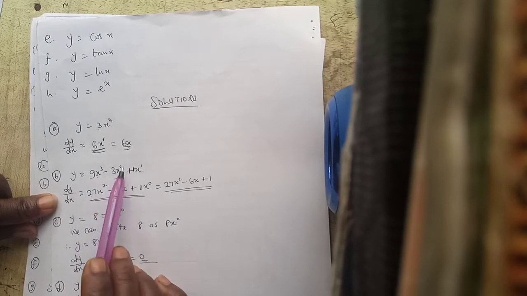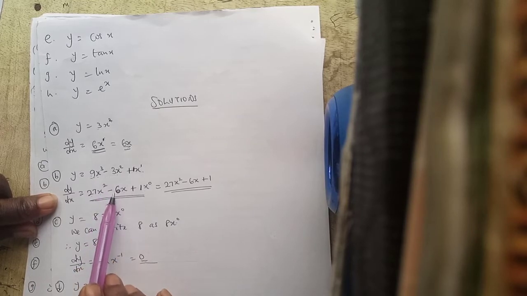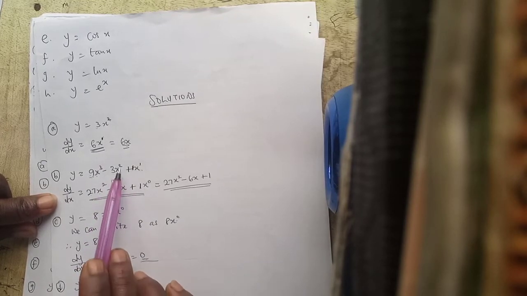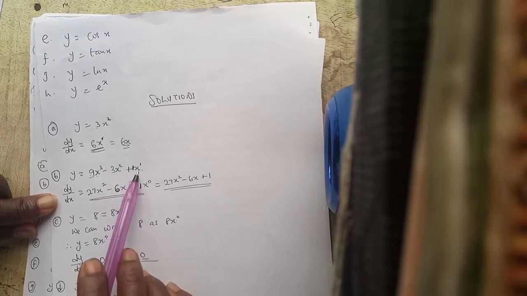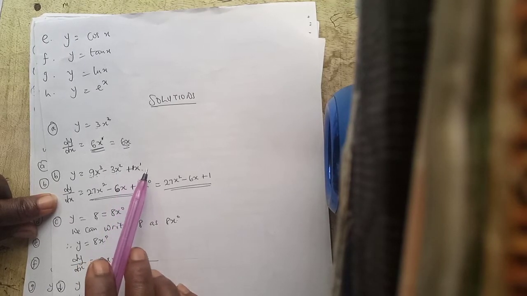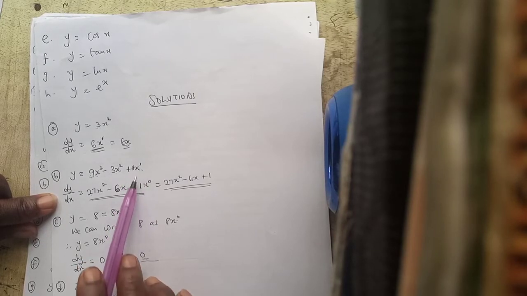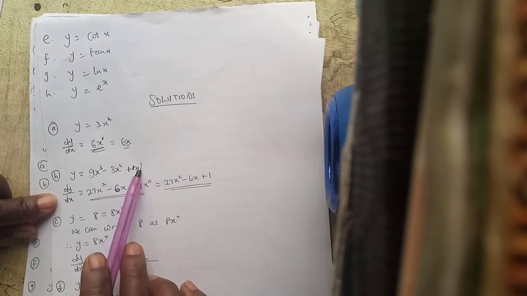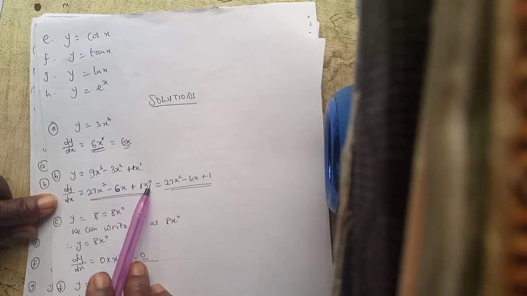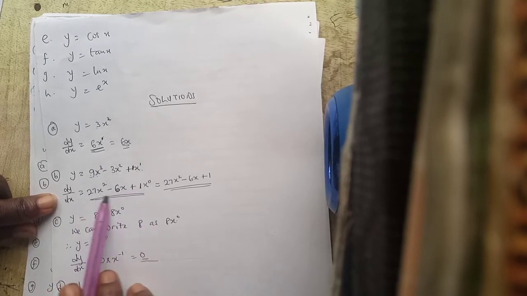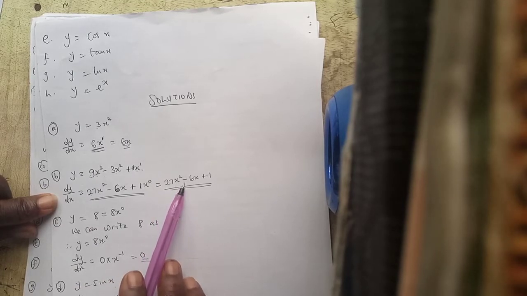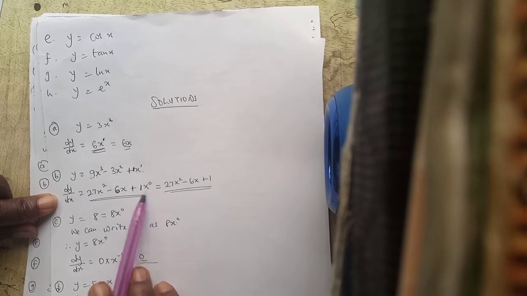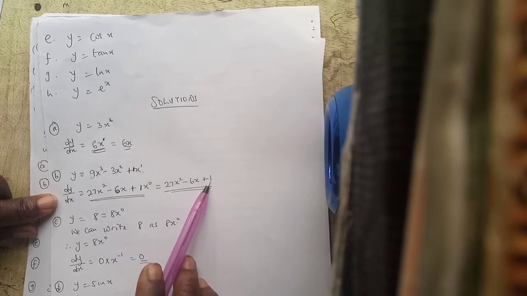We move to the next one. 2 multiplied by minus 3, we are going to have minus 6x. Instead of writing 2, you reduce it and write 1. Plus this is x, and this is the same thing as 1x. 1 times 1 is 1, and you write your x. Instead of writing 1, the rule says you reduce it by 1 and you're going to have 0. So now when we simplify this, we have 27x squared minus 6x plus 1, because x raised to power 0 is 1, and 1 multiplied by 1 will give us back 1.